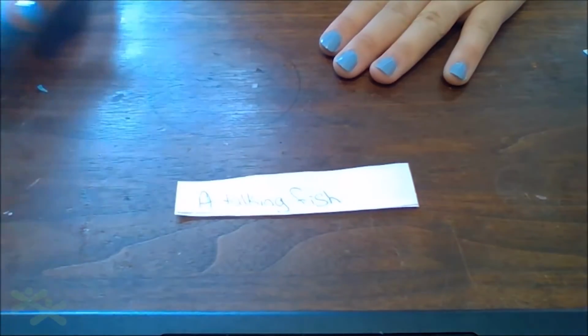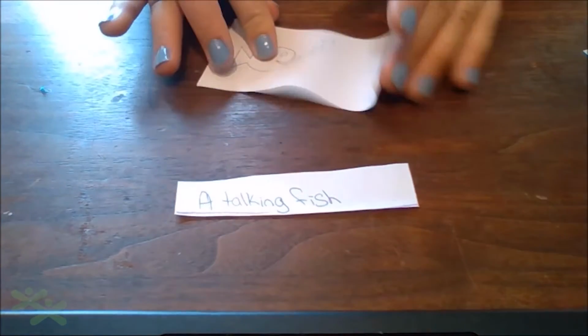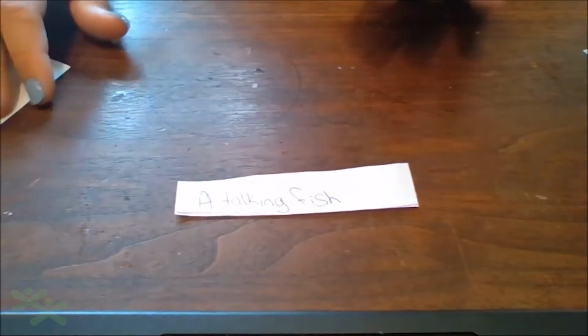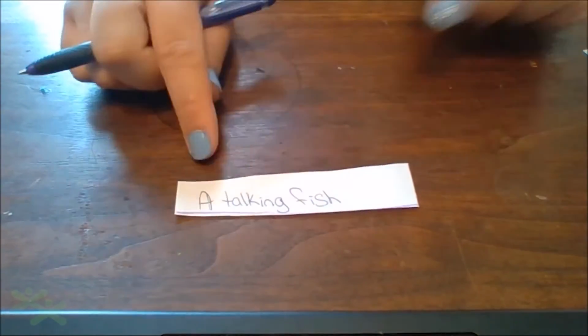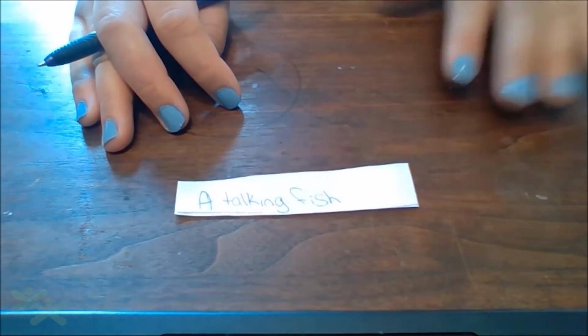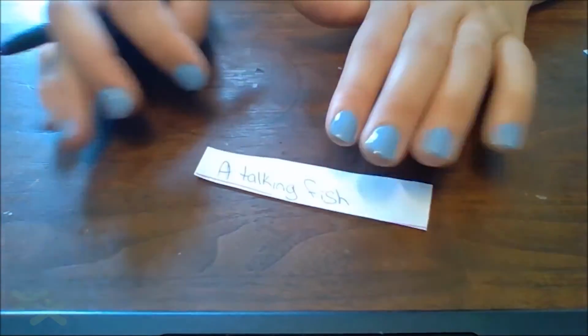So that person is the only one who saw the original picture. Once they've looked at it, they're just going to get rid of it, flip it over. No one else can see that picture for now. They're going to write down what they think it was. So I wrote a talking fish. Then they're going to pass that along to the next person. And again, only the next person will see this.